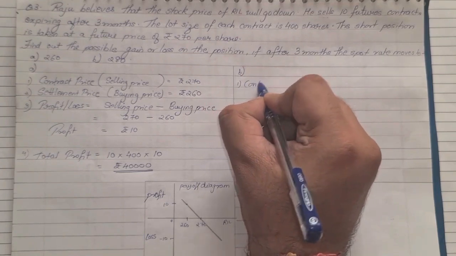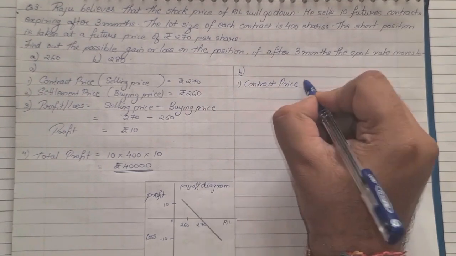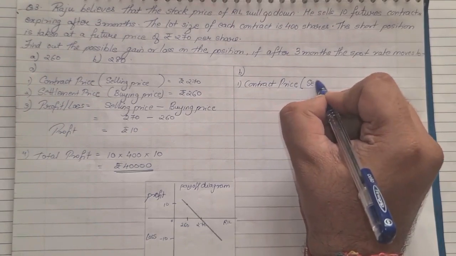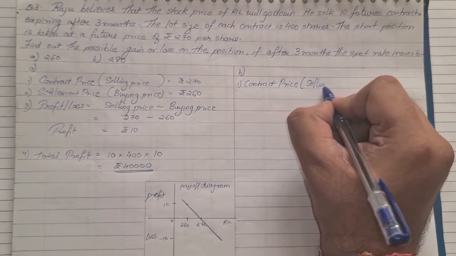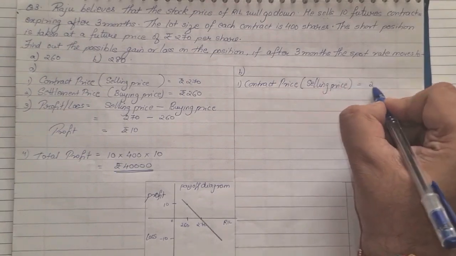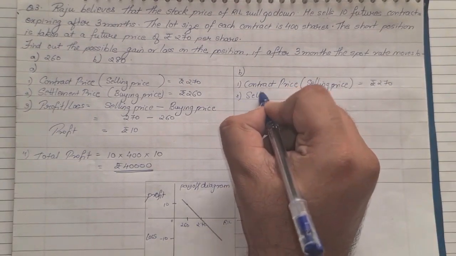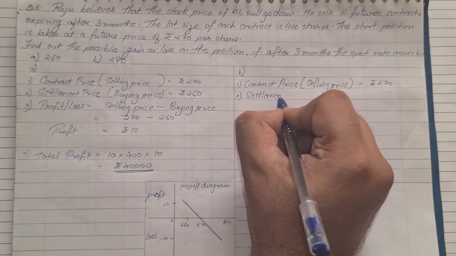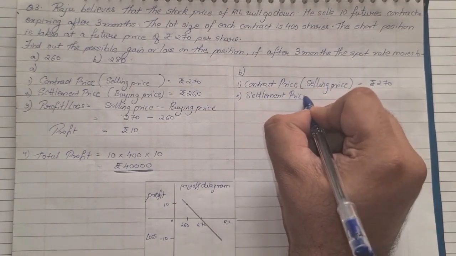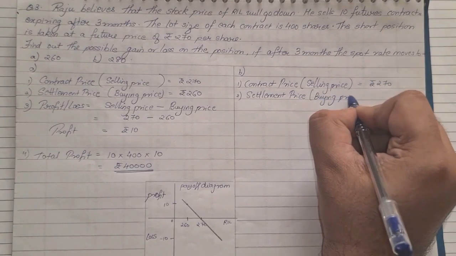Now chalo, the same thing we will replicate for part B. Again, number 1, contract price. Now the contract price here again is the same. It is based on selling price because here he has sold for rupees 270. So on settlement date we will have to buy, so it will be based on buying price.